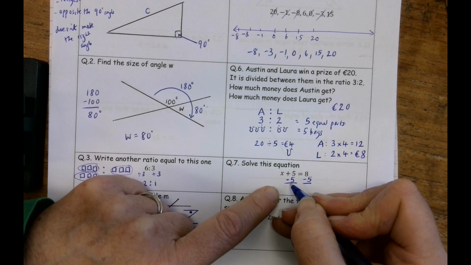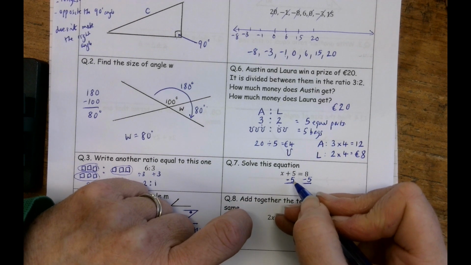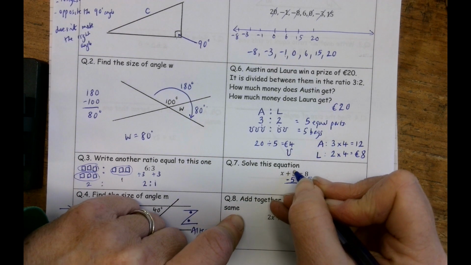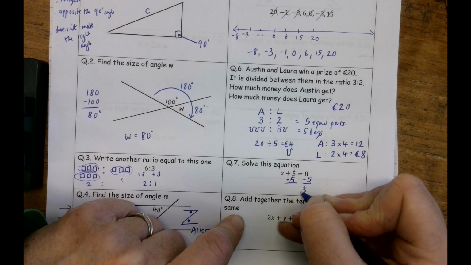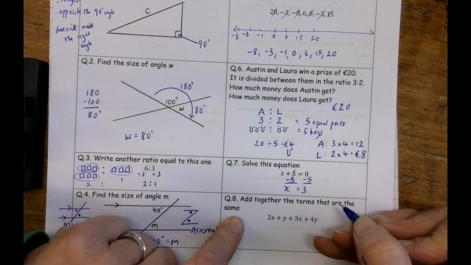Whatever I subtract from one side, I've got to subtract from the other. Whatever I do to one side, I have to do to the other. So those cancel each other out, and 8 minus 5 is left. And here, x is left. So x is equal to 3.